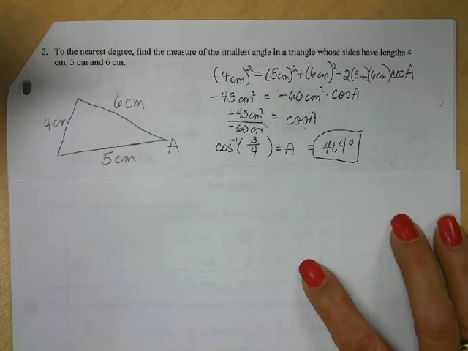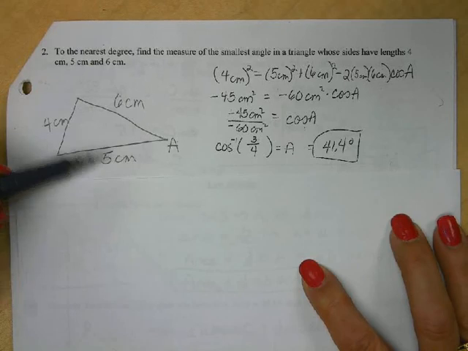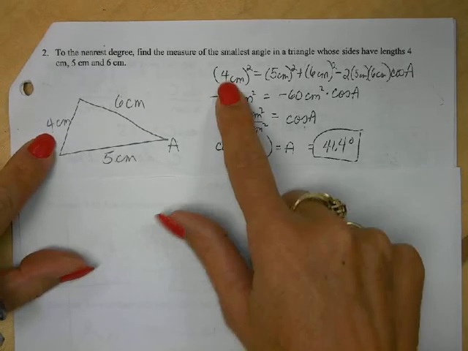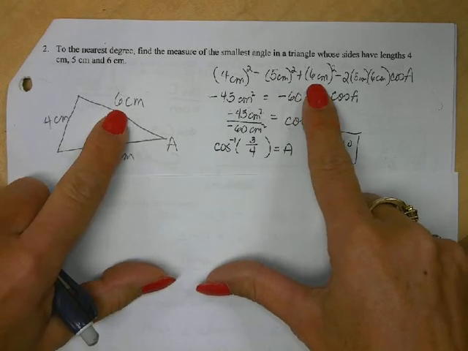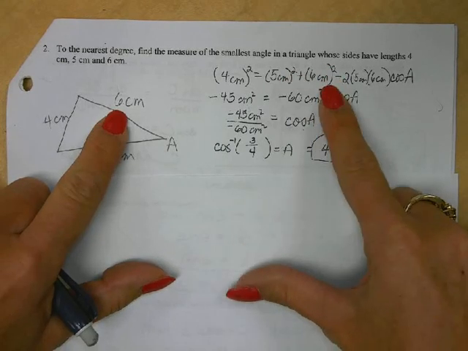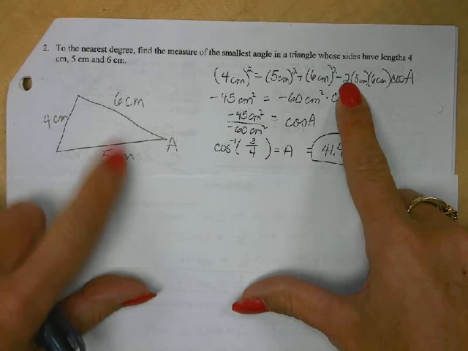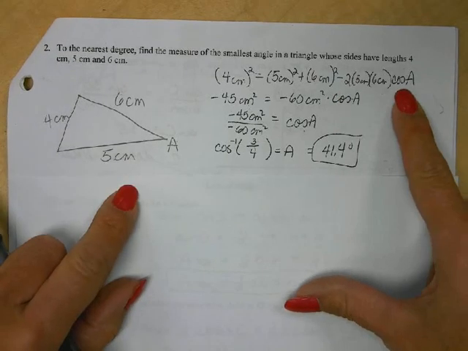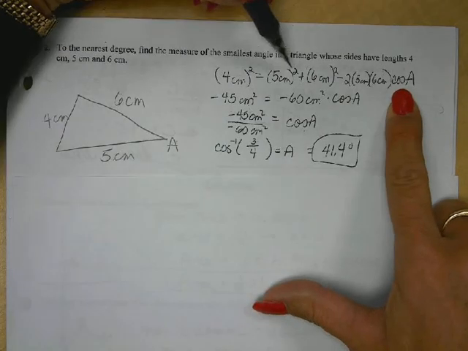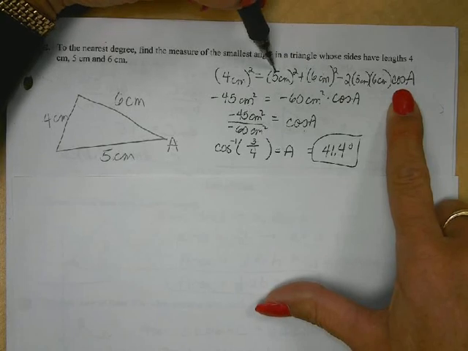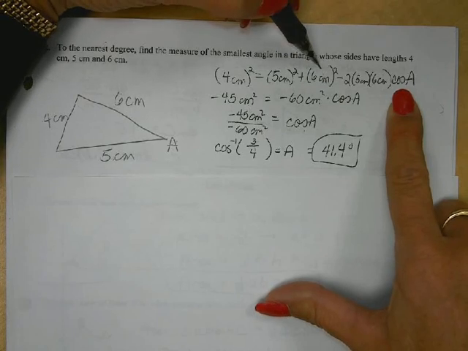So here's my side, angle, side. So 4 centimeters squared will equal 5 centimeters plus 6 centimeters, these are squared, minus 2 times the product of these two sides times the cosine of the included angle. Now again, I need to do my algebra correctly. I can combine these two together and add them. That's going to be 25 centimeters squared plus 36 centimeters squared.